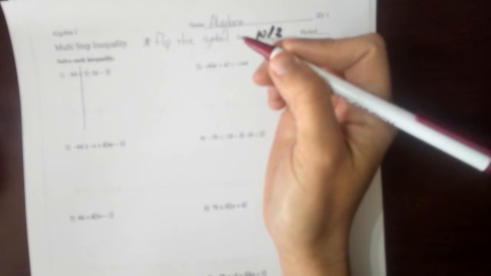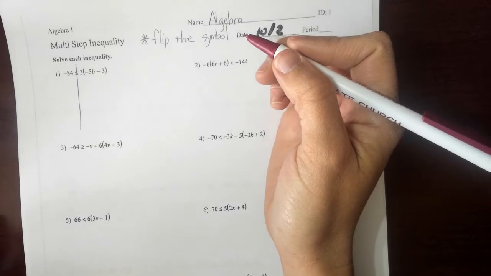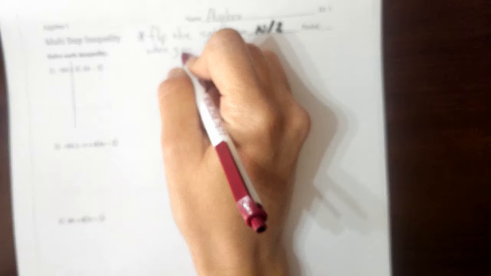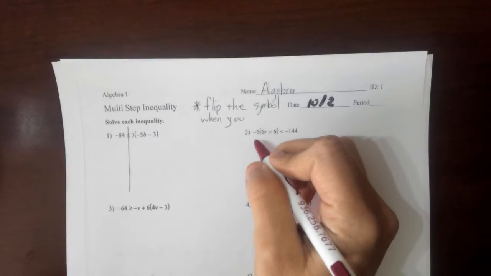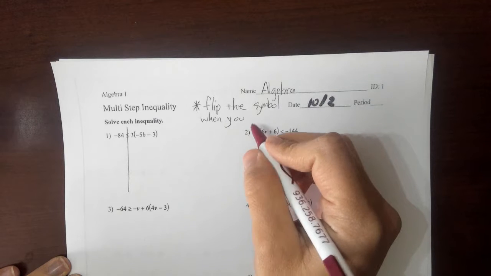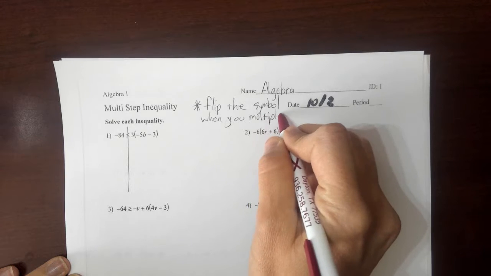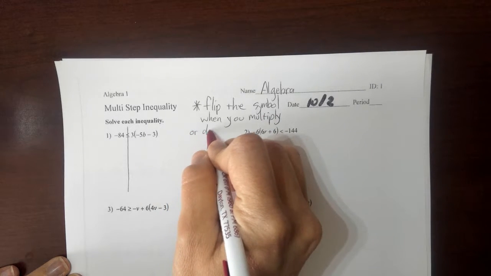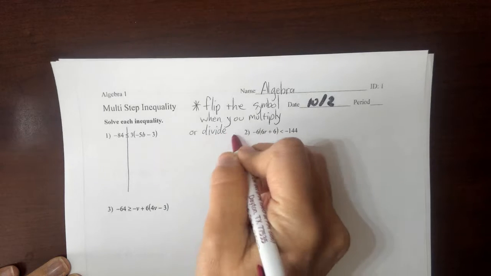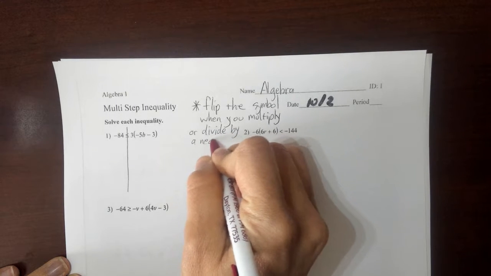I just hate when I write that it just does this. Flip the symbol when you multiply or divide by a negative number.